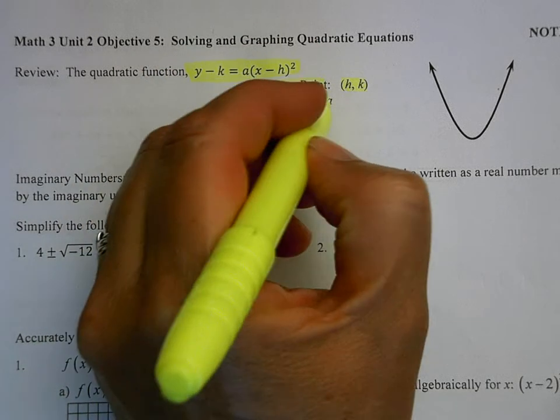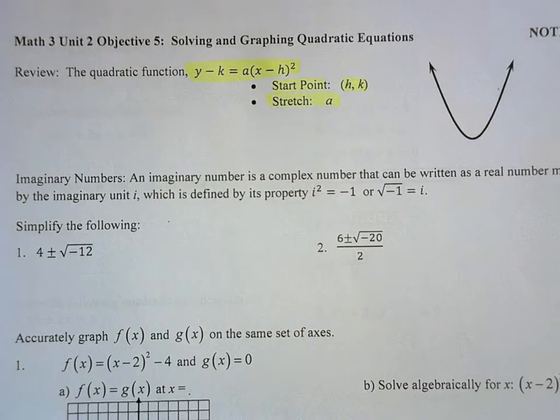And our stretch, which is not the same as slope, right? Because on curves, we don't have slope, because slope you can repeat over and over again. But anytime we have a curve, we have what is called a stretch. And so that's a little bit different.